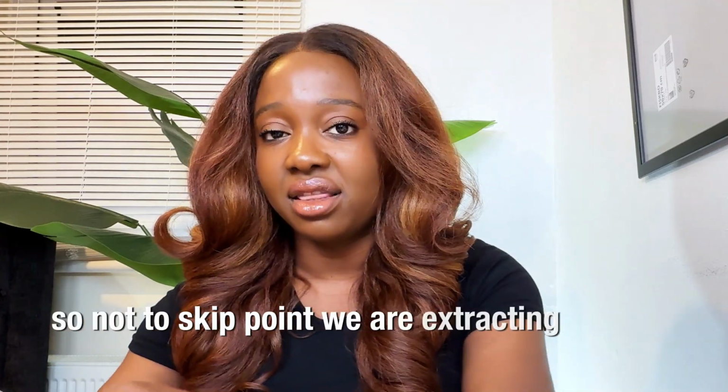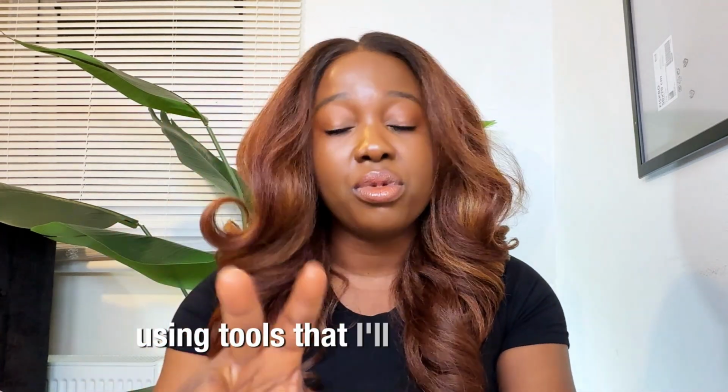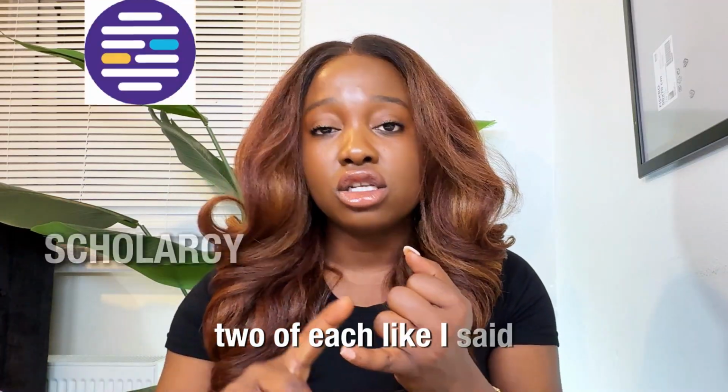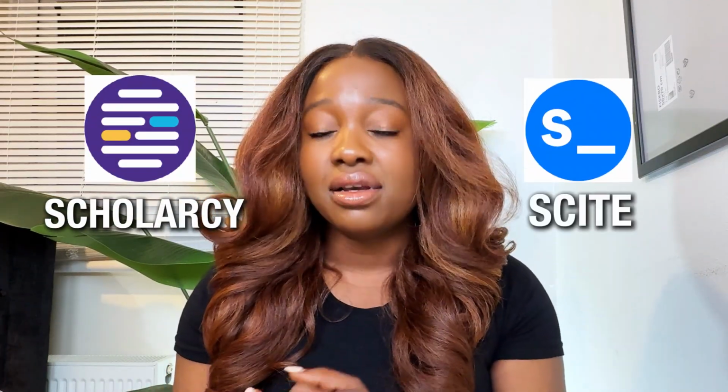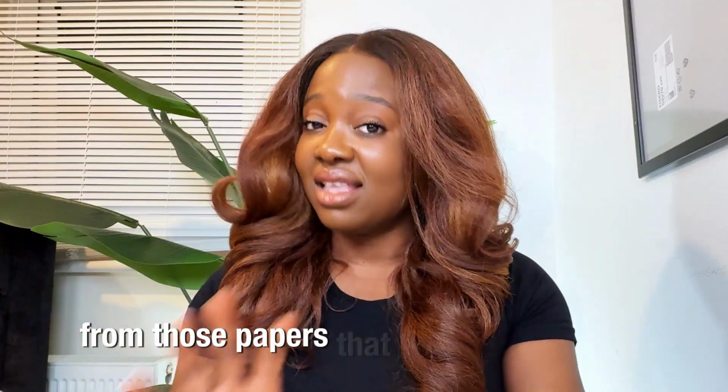Yes. So, not to skip points, we are extracting themes. Now, what tools can you use to extract these themes? That's what we're focusing on now. So we can extract themes using tools. Like I'll be mentioning two of each, like I said, Scholastic and Cite. You can use those to extract the themes from those papers that we have identified.